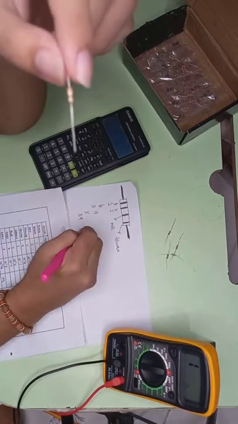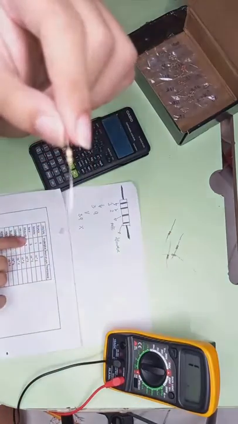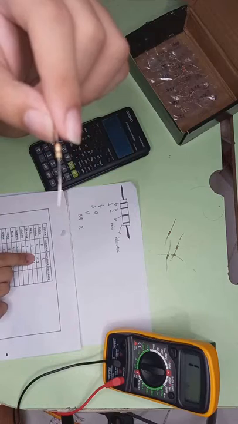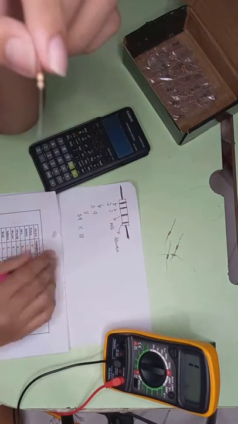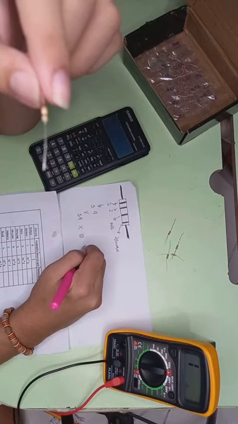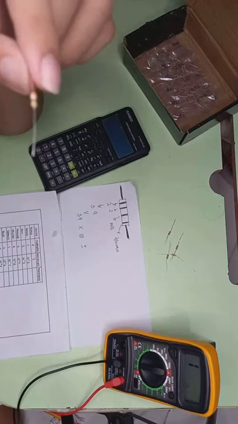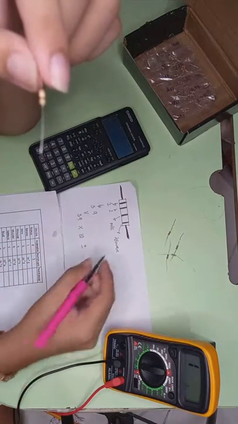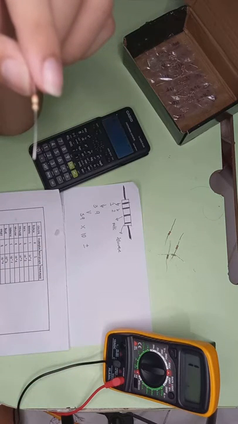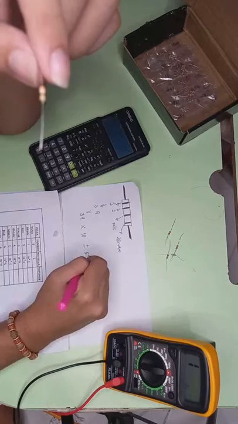The multiplier is brown, and the value of brown is 10. The tolerance is considered plus or minus, and the value of gold is 5%.